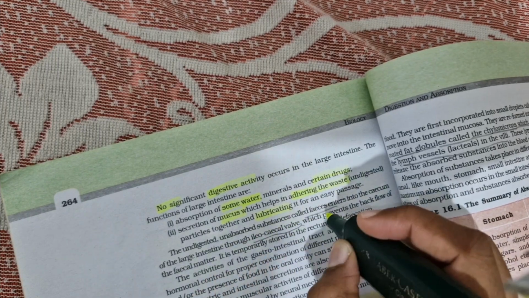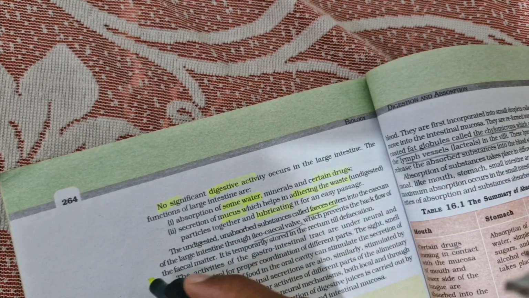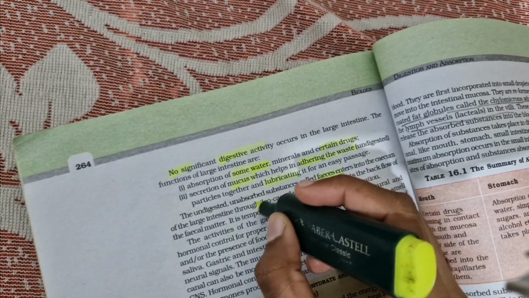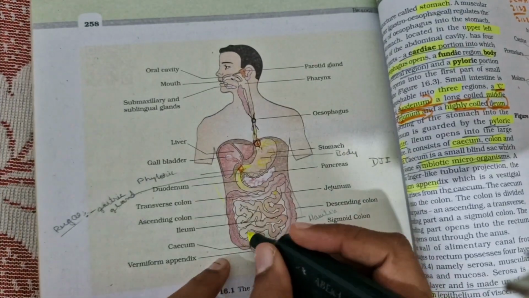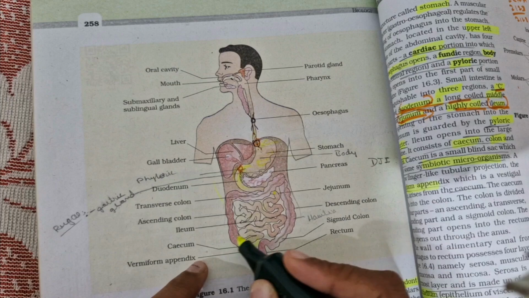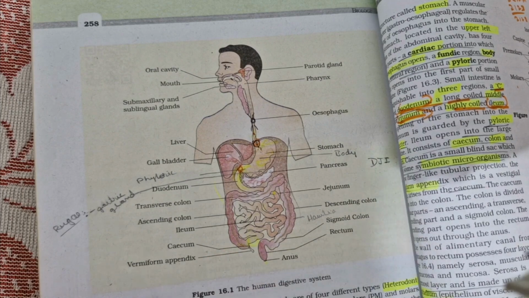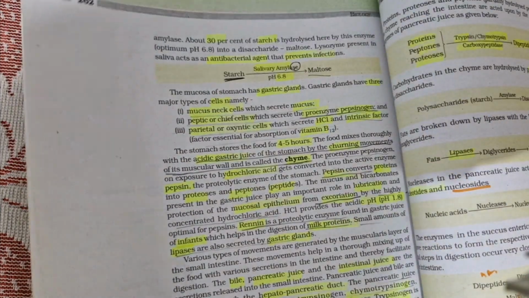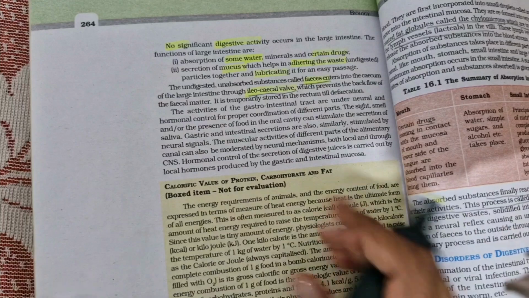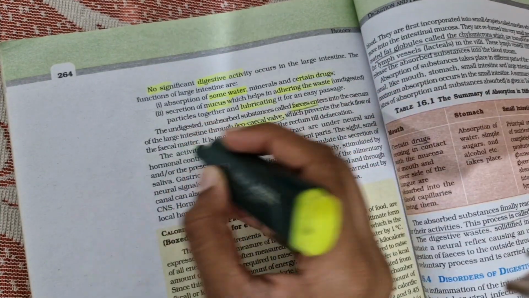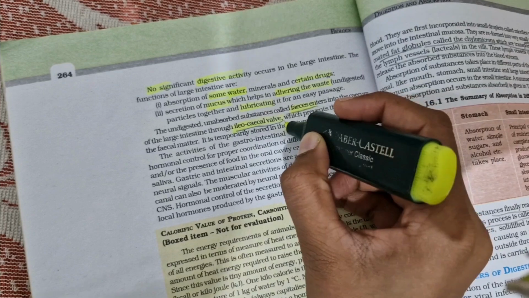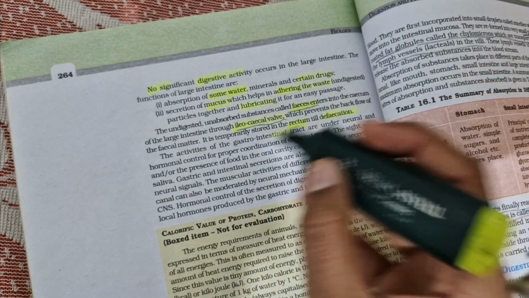The undigested, unabsorbed food is known as the feces, which enters the cecum of the large intestine through the ileocecal valve. From the ileum it enters the cecum. This is the ileum, the terminal part of the small intestine, then it enters the cecum through the ileocecal valve. There will be a valve here, the ileocecal valve, which prevents the backflow of the fecal matter. It is temporarily stored in the rectum, then defecation, that is throwing out the waste.